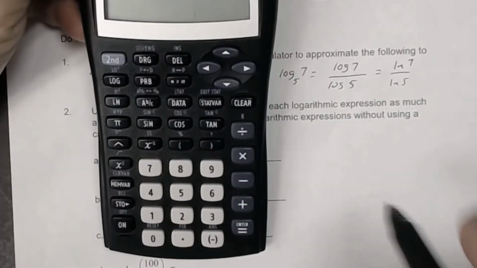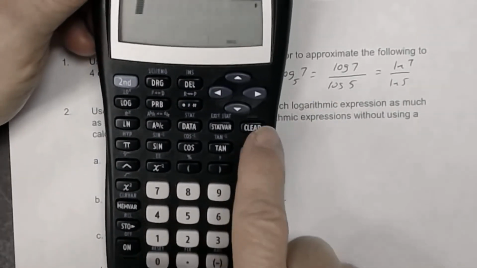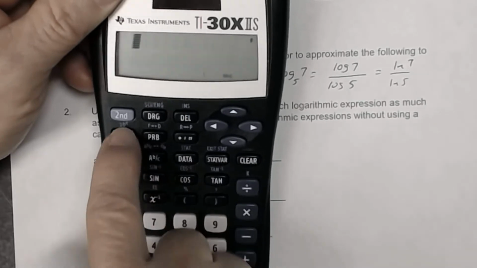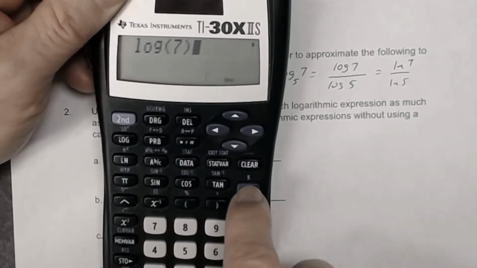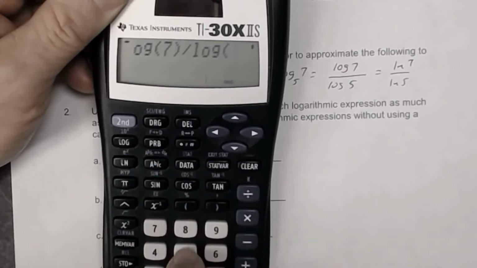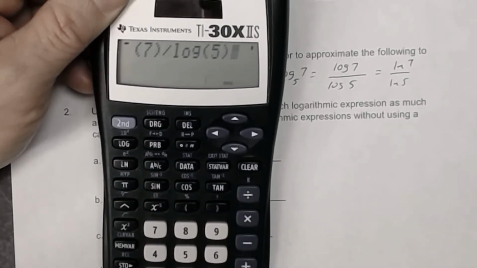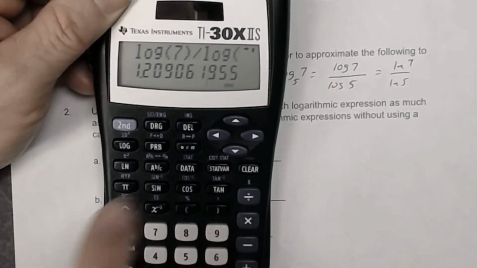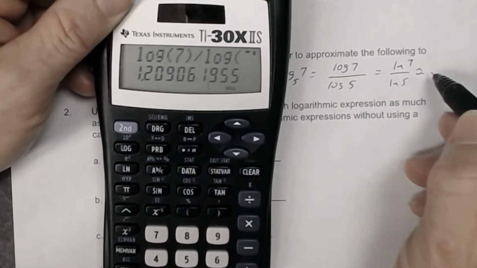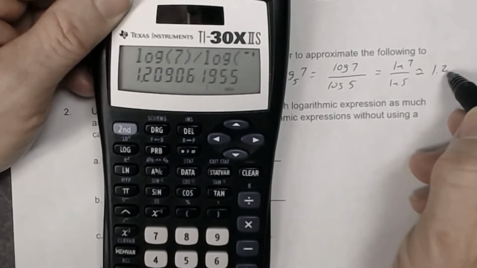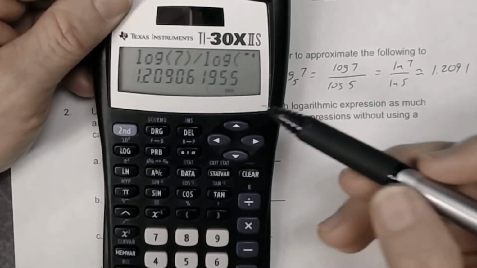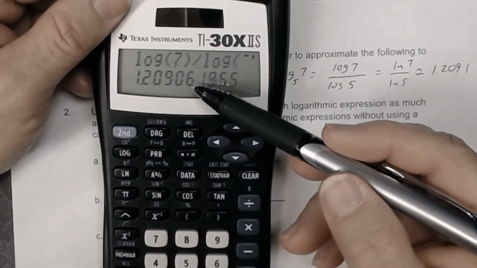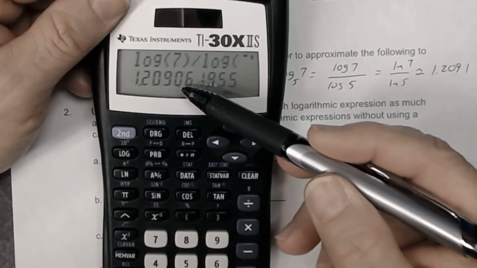So if you said the log of 7, make sure you close that parentheses though, divided by the log of 5, close the parentheses, press equal, and to 4 decimal places, that's approximately equal to 1.2091. Remember, since the next digit is 5 or bigger, the 0 becomes 1.